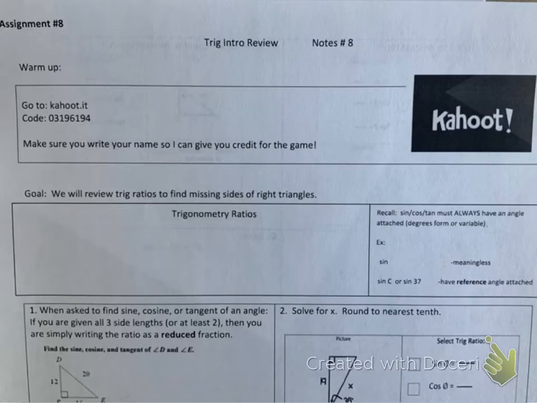For notes number 8, we're going to continue practicing our trig ratios, finding missing sides of right triangles. So for the warm-up, today you're going to be going to a Kahoot game, and you're going to go to kahoot.it and type in that code. Make sure you write your name so that I know who is competing, and you can get your credit for the game.